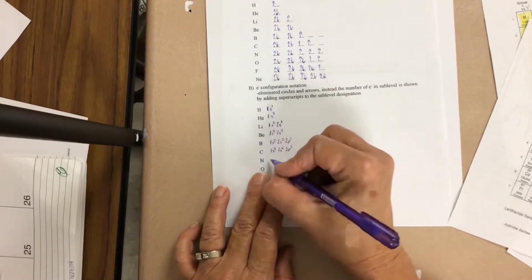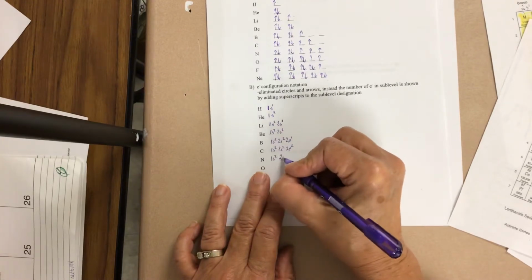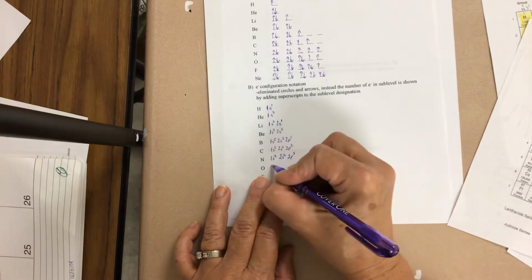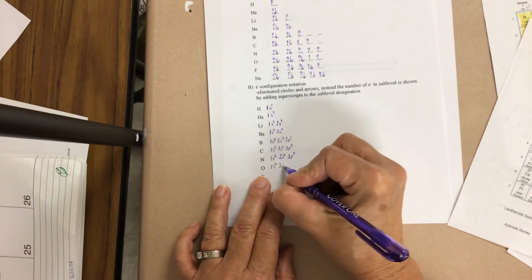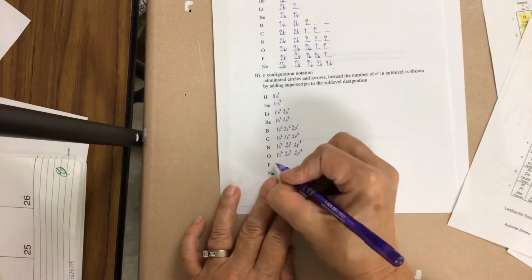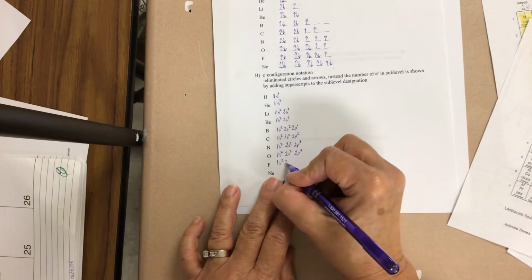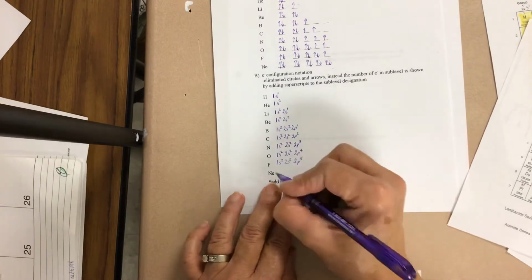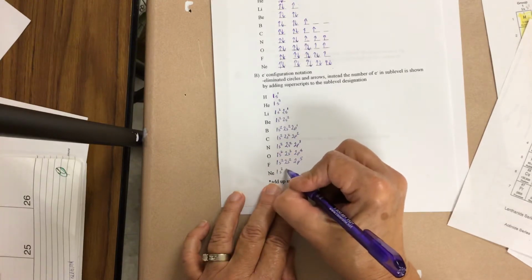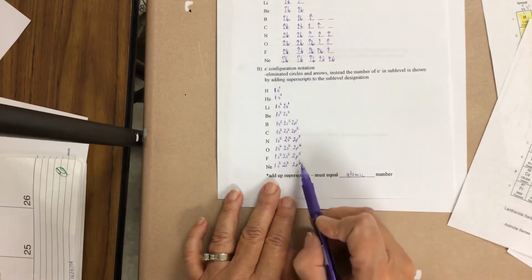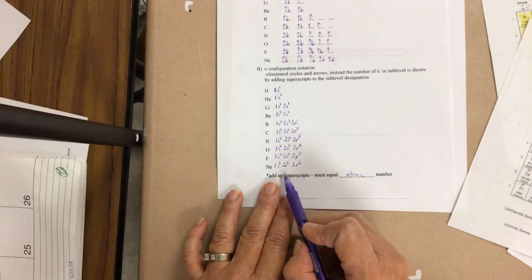Okay, so hopefully nitrogen, you said 1s2, 2s2, 2p3. Oxygen, 1s2, 2s2, 2p4. Fluorine, 1s2, 2s2, 2p5. And the neon, 1s2, 2s2, 2p6. So you add 6 plus 2 plus 2, that gives you 10, which is equal to the atomic number.